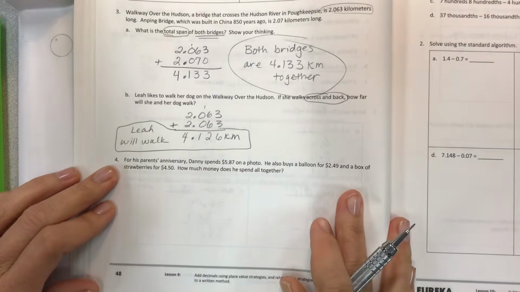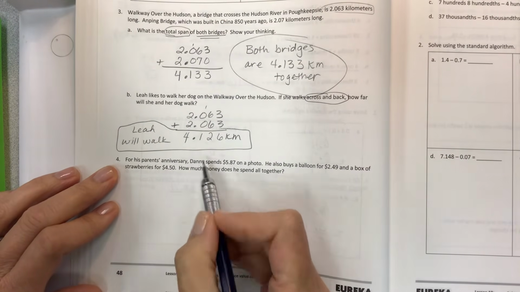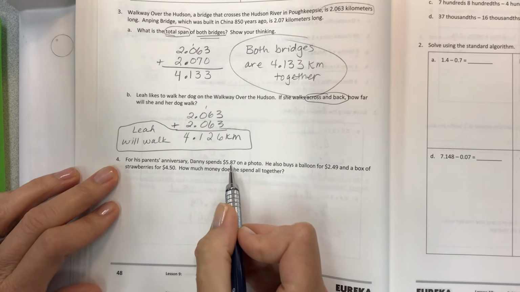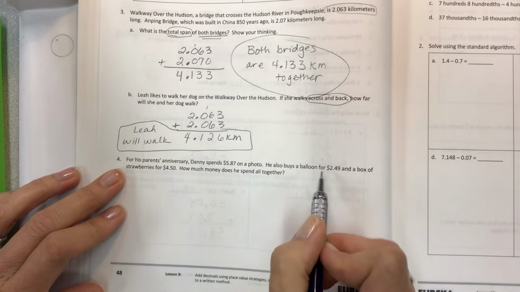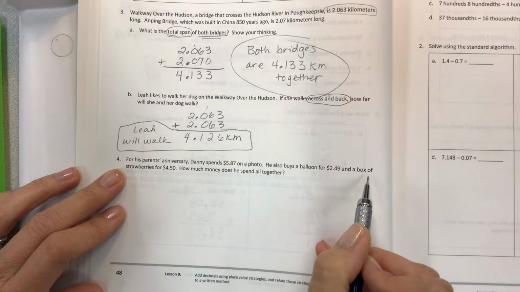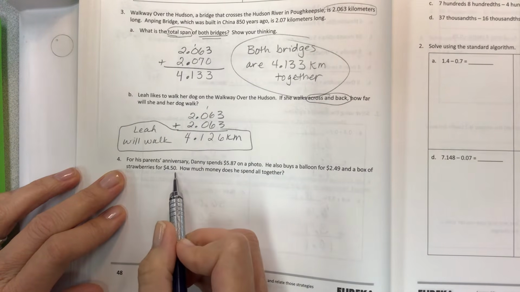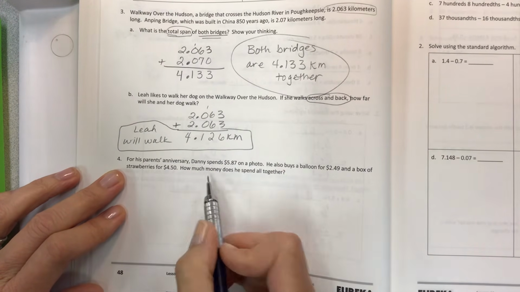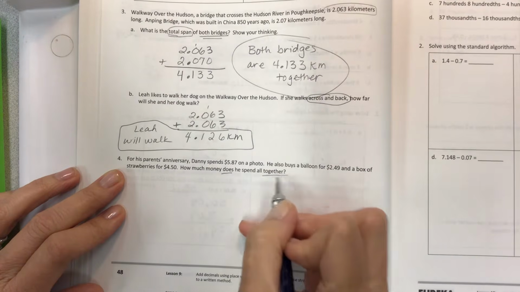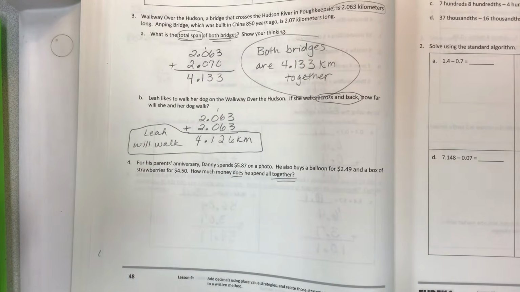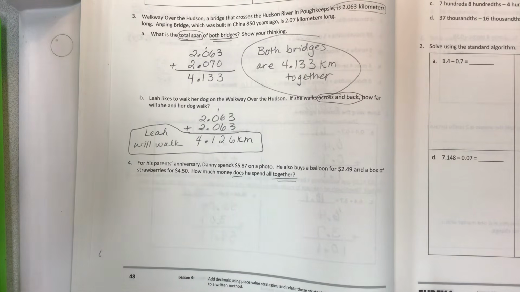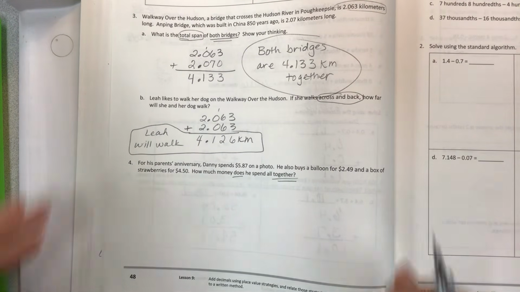Let's do the last one. For his parents' anniversary, Danny spends $5.87 on a photo. Very sweet. He also buys a balloon for $2.49 and a box of strawberries for $4.50. How much money does he spend altogether? All right, simple. What do you think you need to do? I always ask kids, how should we solve this? Yes, we're going to add them all together.